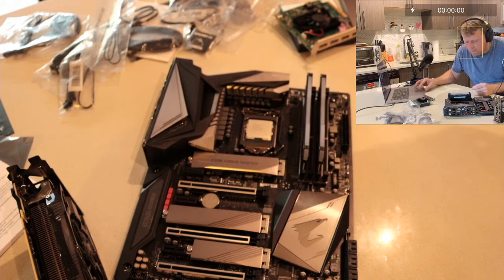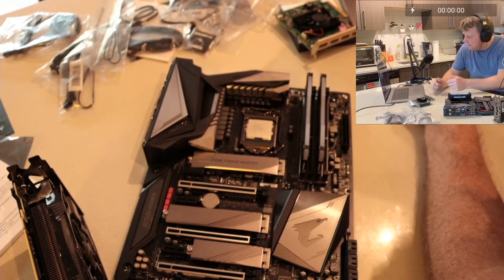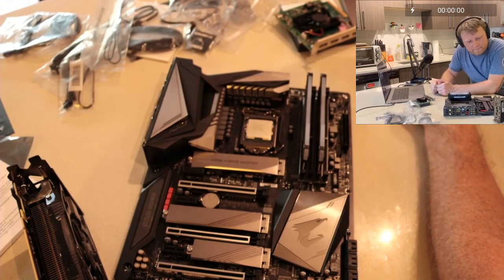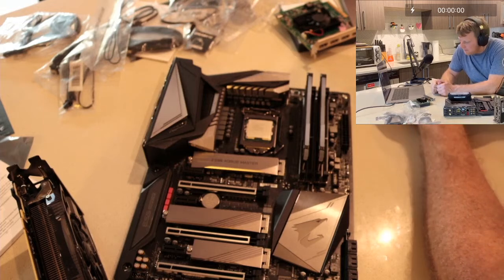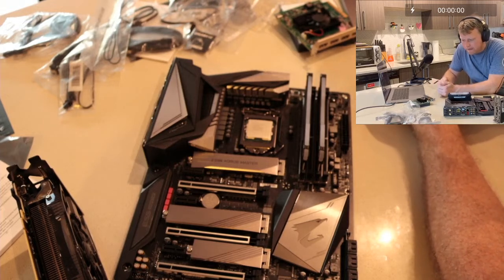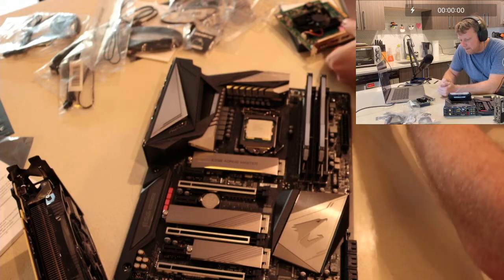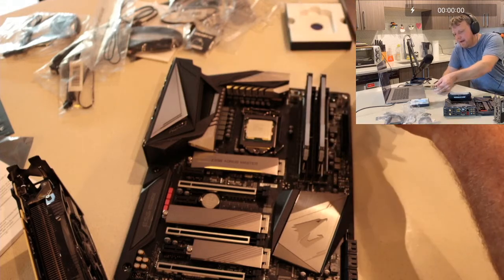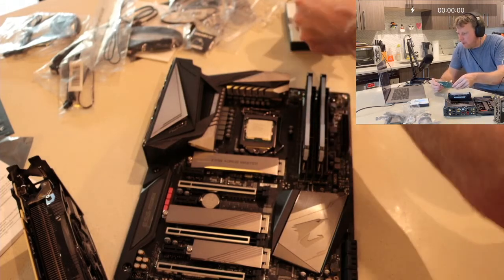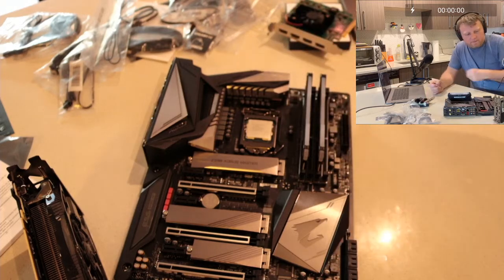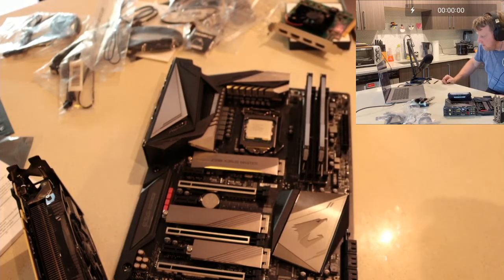Cool. Now, Jasper, if you're still there, I have a question about the graphics card. I have a DeckLink quad capture card, and it's small, and I have a large graphics card. I've got 3 PCIe slots. Any idea?